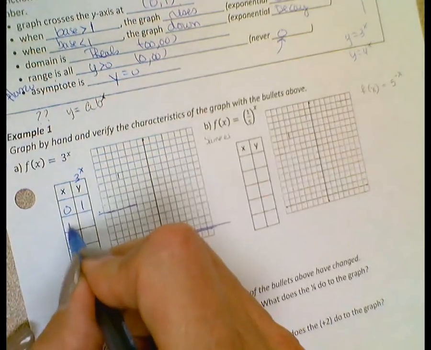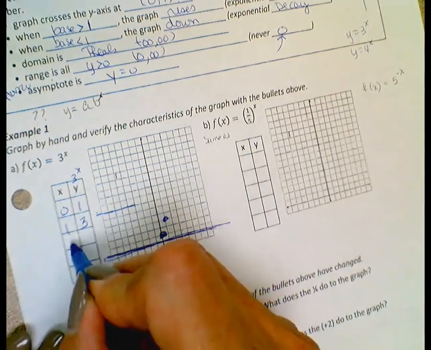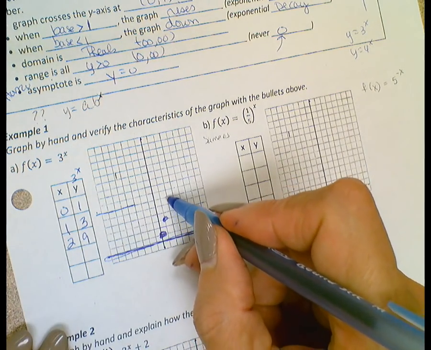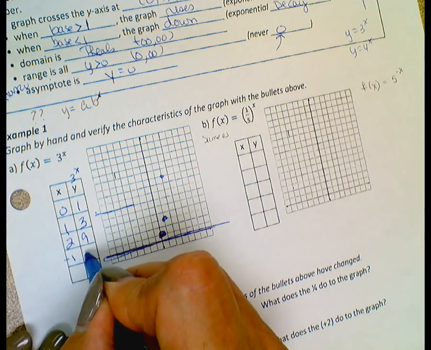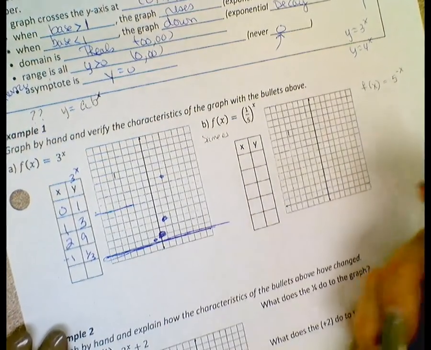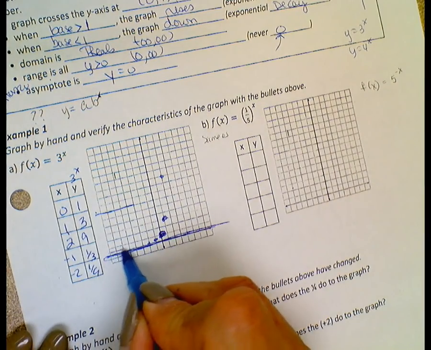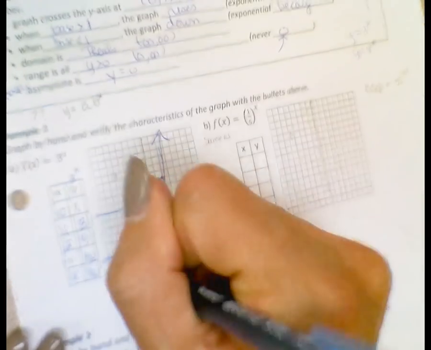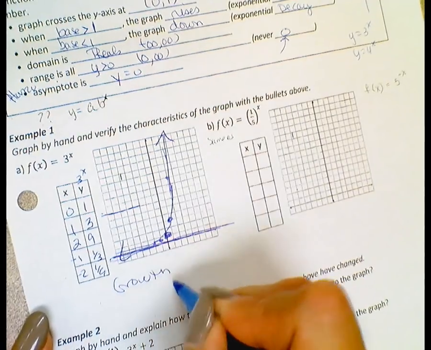If you plug a 1 in, what's 3 to the first? 3. So 1, 3. If you plug a 2 in, you're going to get 9. Now what if I plugged in, say, a negative 1? 3 to the negative 1 is actually 1/3. So that's over here. And you could plug in a negative 2 and get 1/9. That's even smaller, but it's never going to be negative. So basically your graph looks like this, and that's what exponential growth looks like. The reason it's exponential growth is because 3 is greater than 1.